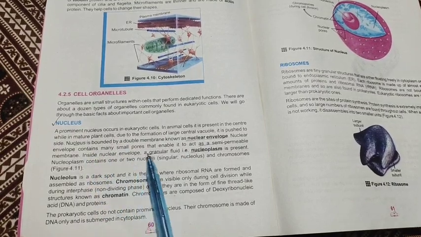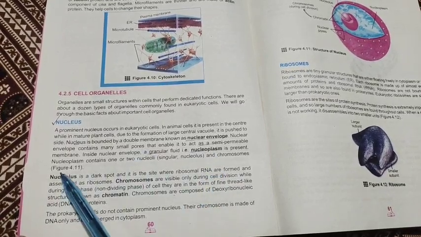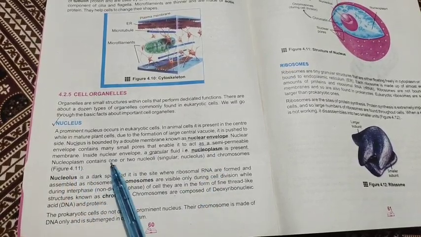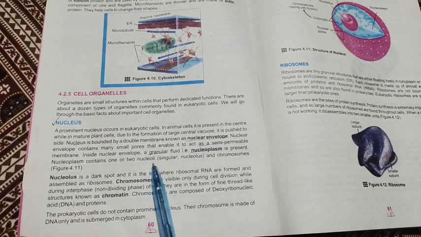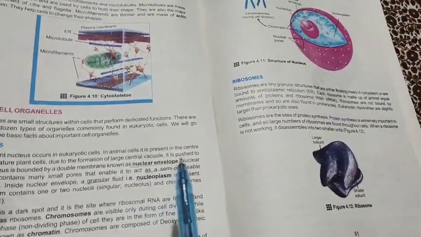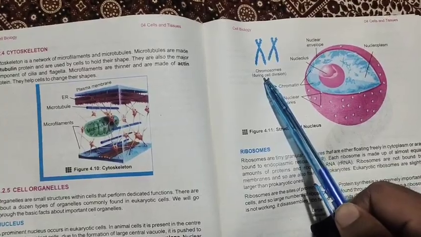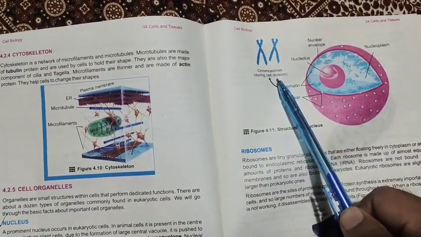Inside the nuclear envelope, a granular fluid known as the nucleoplasm is present. Nucleoplasm contains one or two nucleoli and chromosomes. This is the main picture of the chromosome. If you look around this figure, this is a chromosome. During cell division they are produced.